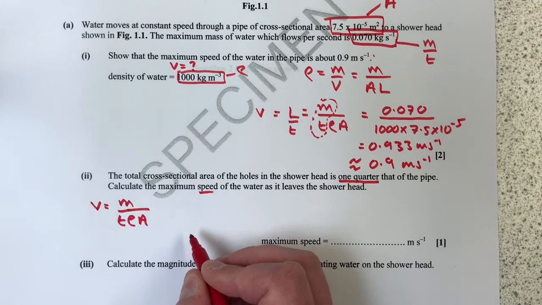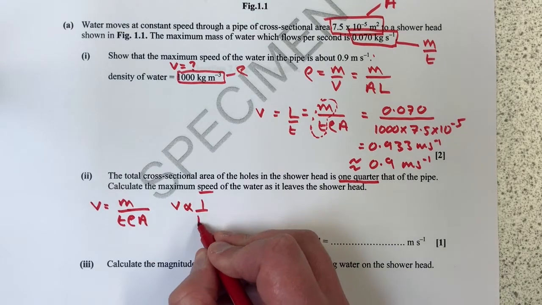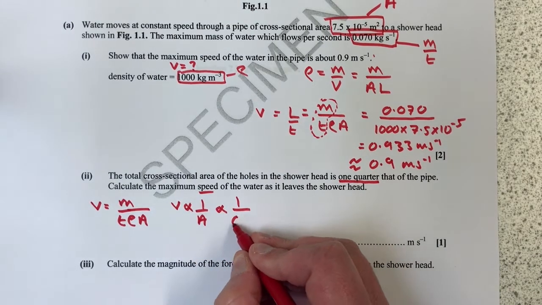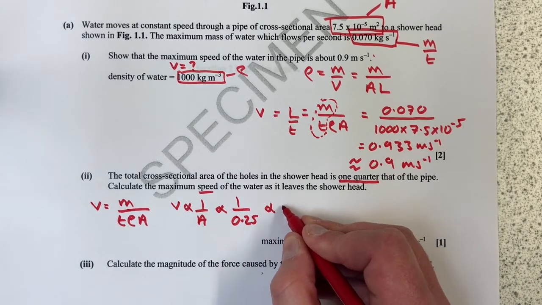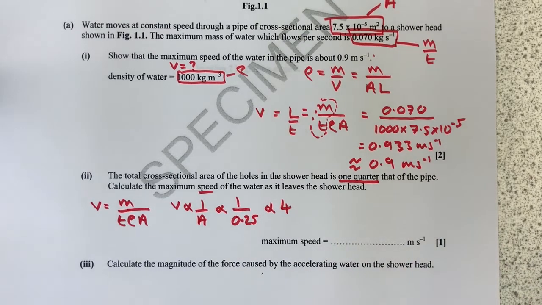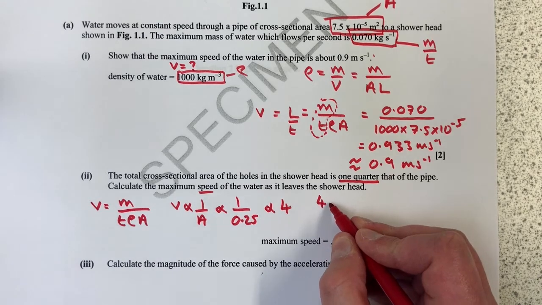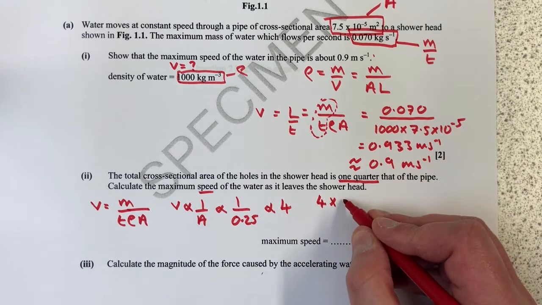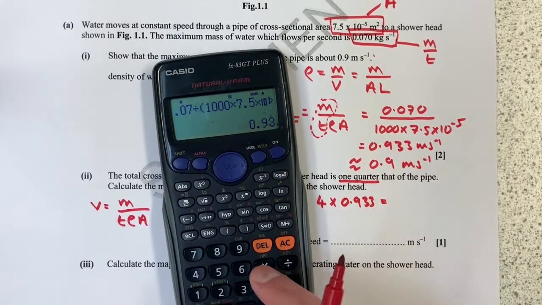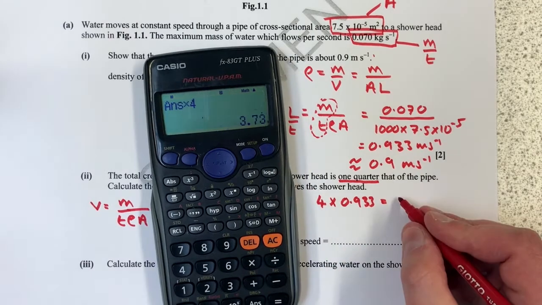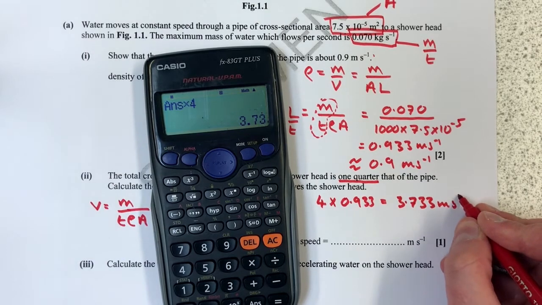If I remove everything except for velocity and area, I've got V proportional to 1 over area, and if the area is being reduced to 1/4 of its original value, that's 0.25, then 1 over 0.25 is going to be 4, so the velocity is going to be increased to 4 times its original value. So the answer here is just going to be 4 times. I'll use the extra sig fig option here, 0.933, and my answer times by 4, I get 3.733, etc. meters seconds to the minus 1.